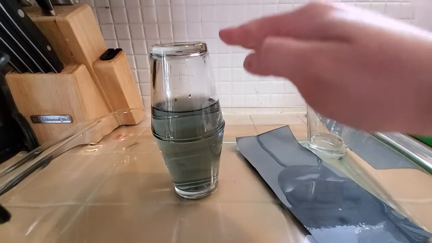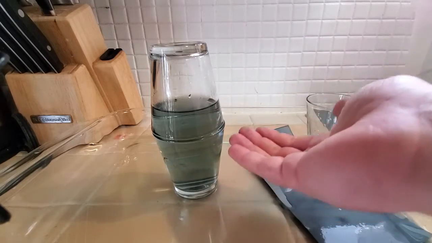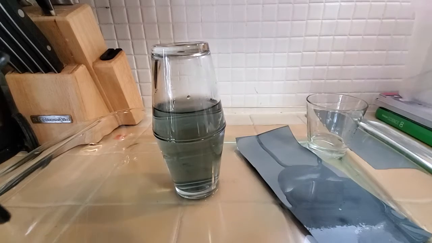So what happened? That cold water went down into the hot water and mixed as it went along, and the hot water moved up, and now it's all mixed around, and we have this purple color. That food coloring showed where the hot water and the cold water went.